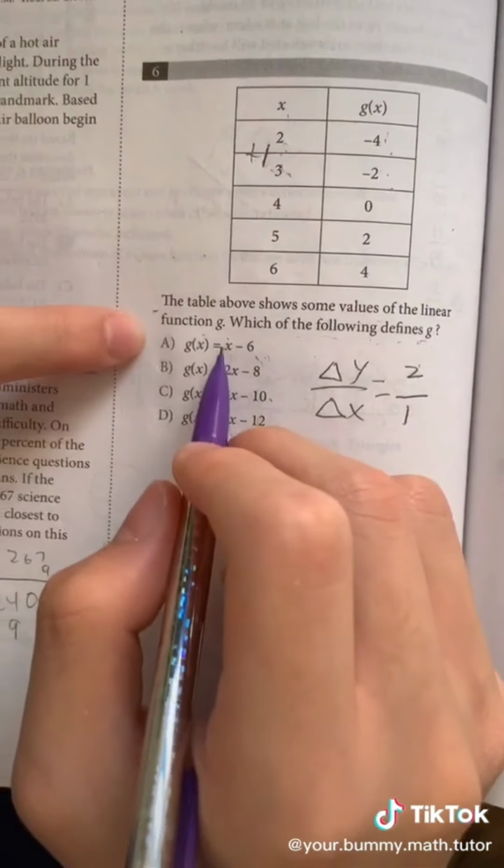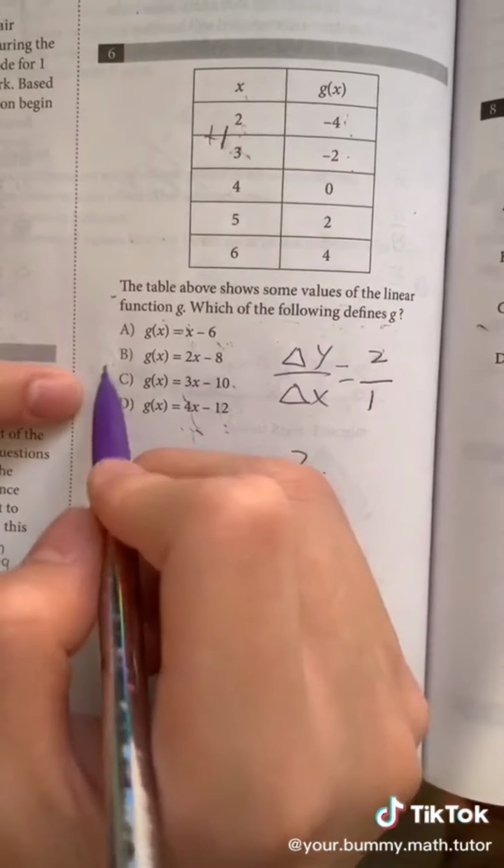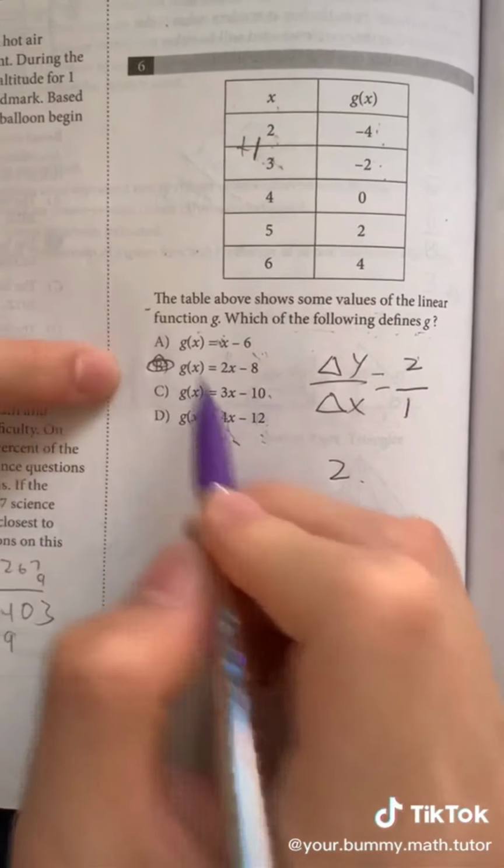And which one of the following has a slope of 2? B, because 1, 3, 4. So the answer is B.